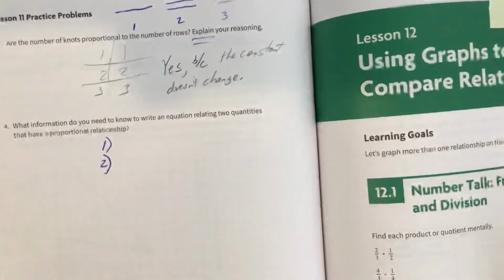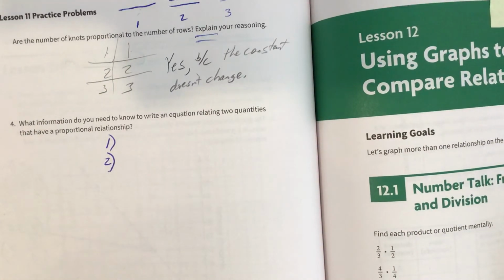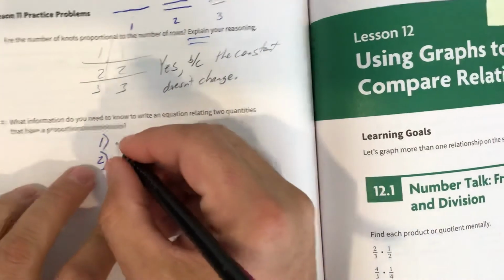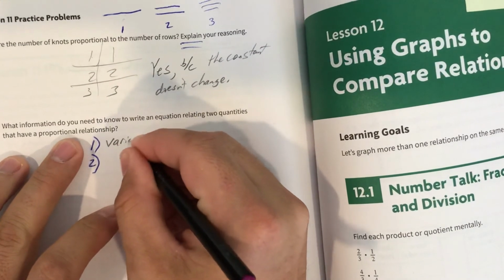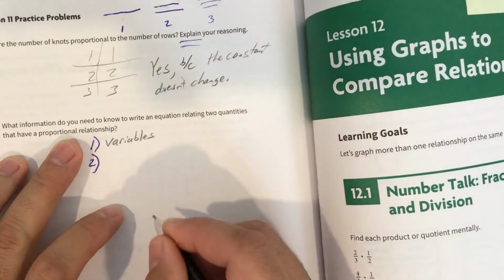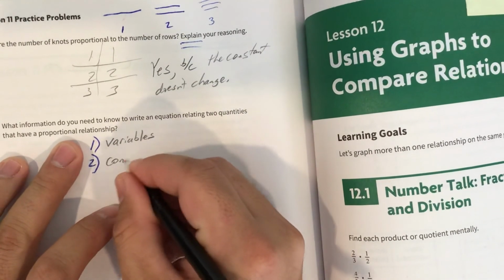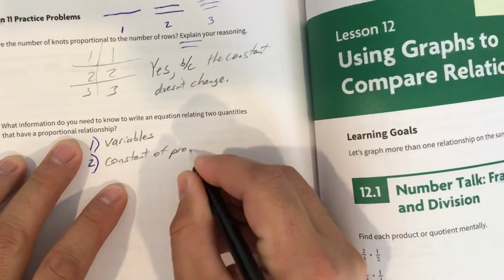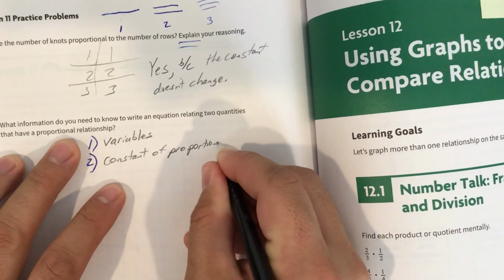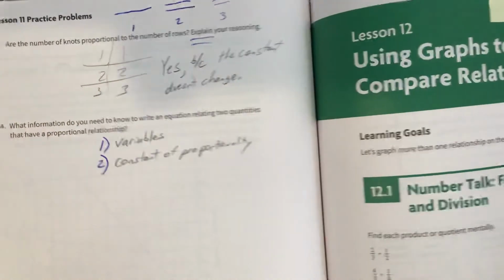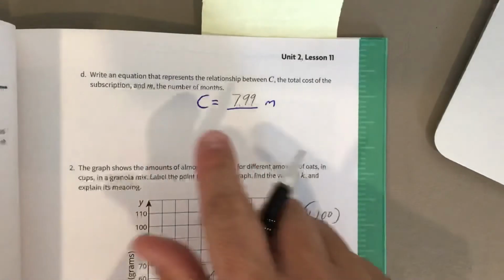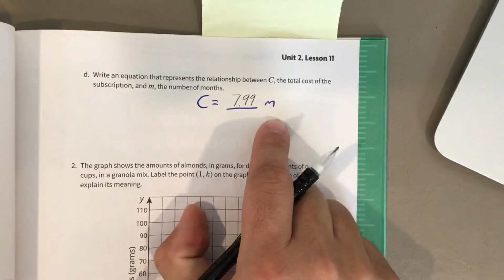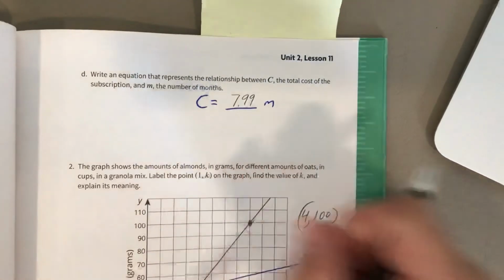And question number 4. What information do you need to know to write an equation relating two quantities? To write any equation, you would need to know what to use for variables. And then you would need to know the constant of proportionality. Okay, and just like when we wrote this equation, we needed to know what variables to use, and we needed to know the constant of proportionality.